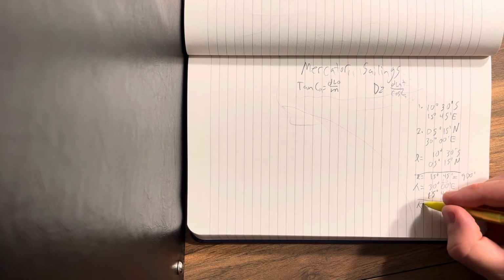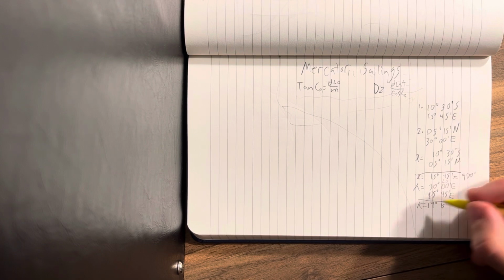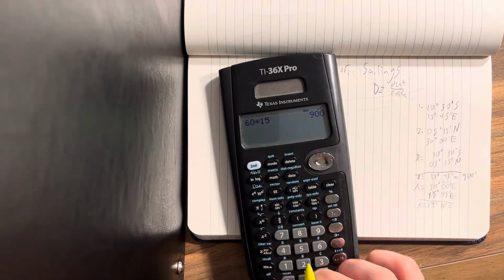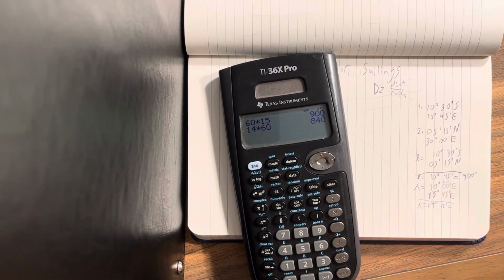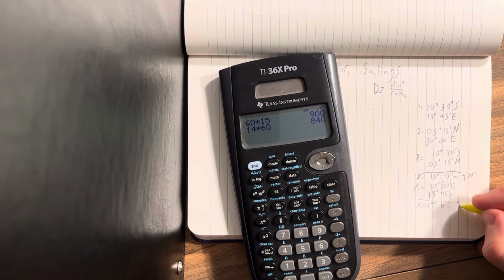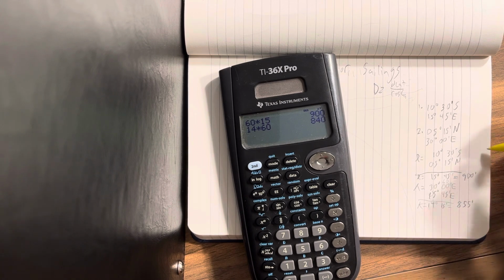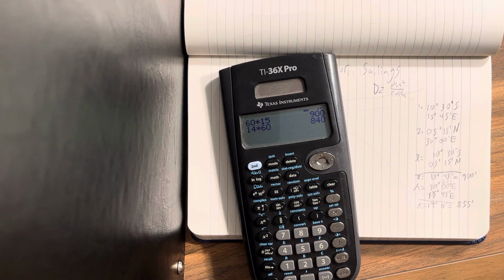So difference of longitude is 14 degrees, 15 minutes, which if you multiply 14 times 60, you get 840, plus 15 is 855 minutes of longitude. So there's your difference of latitude, there's your difference of longitude.